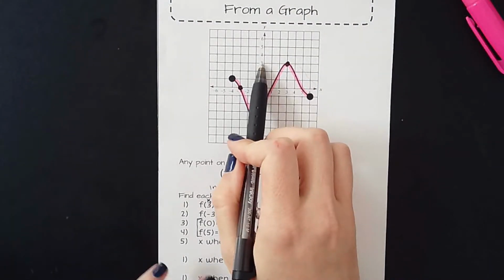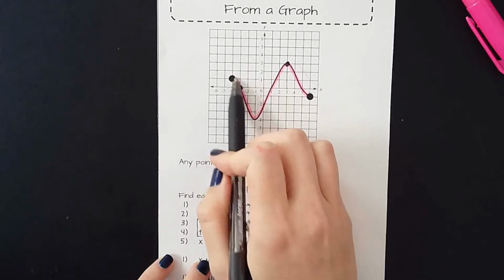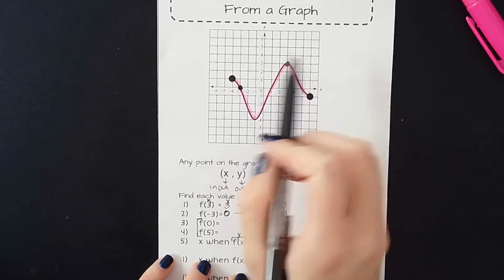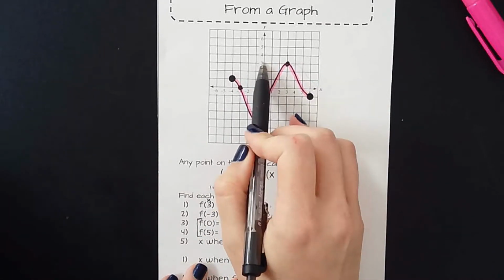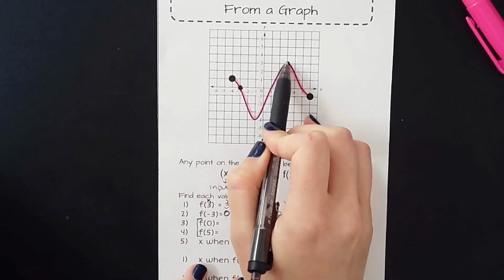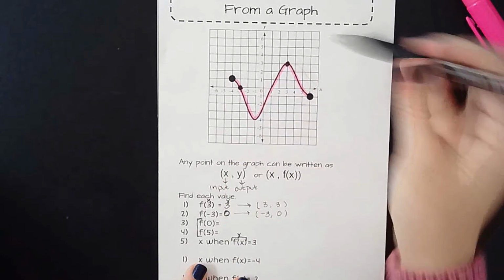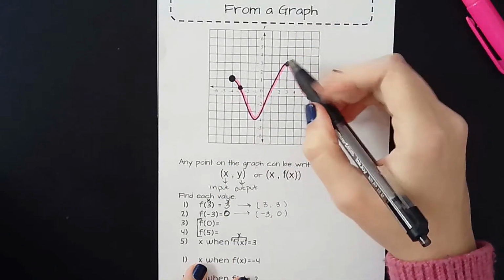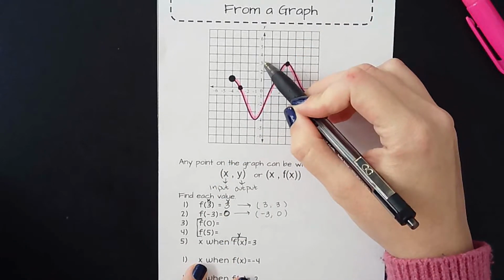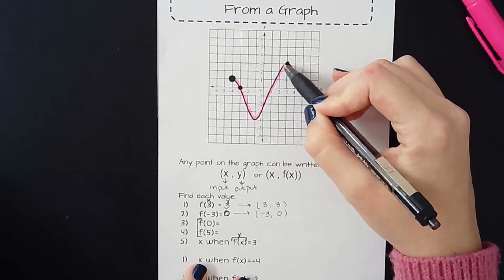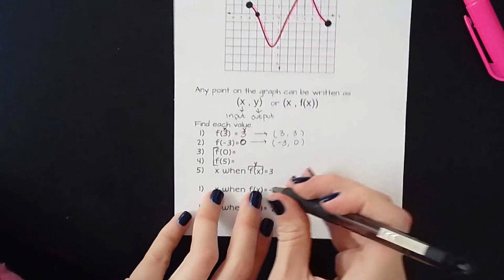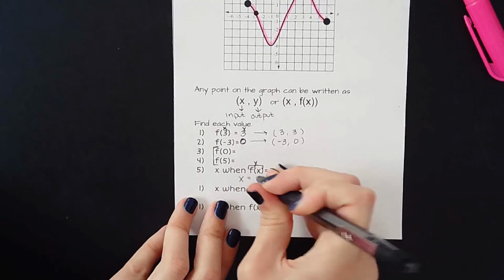That happens right here. And I'm still evaluating my pink function. So when my y value is 3, in order to hit a point on that function, I need to move to the right, and that point is right here. So when my y value is 3, my x value is 3. So I would say x equals 3.